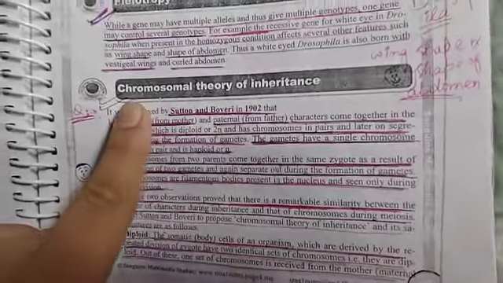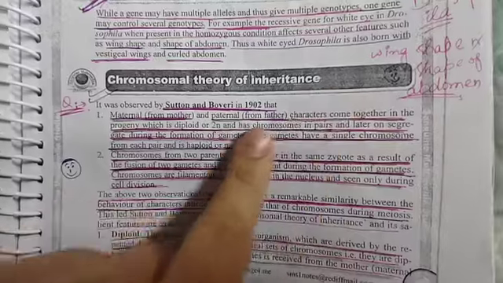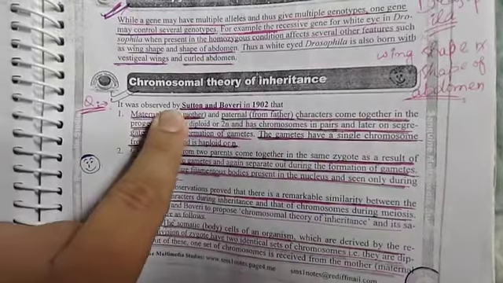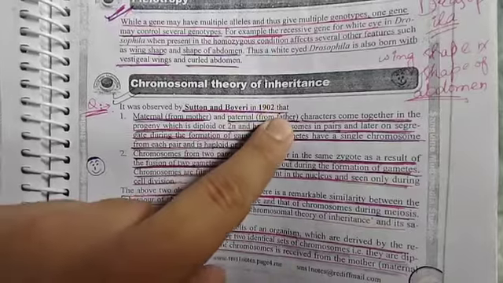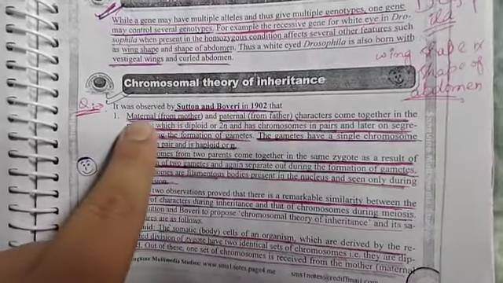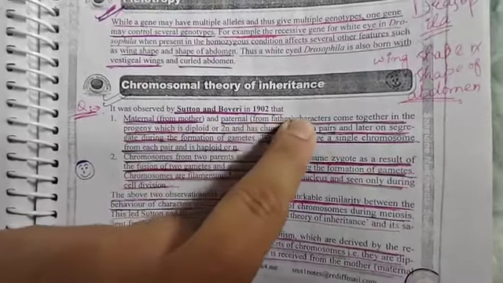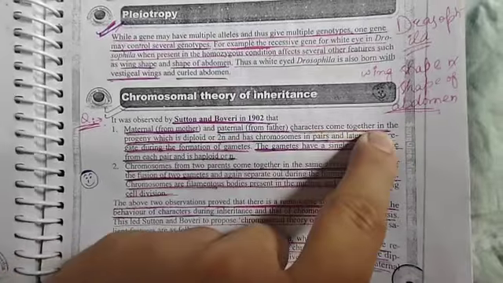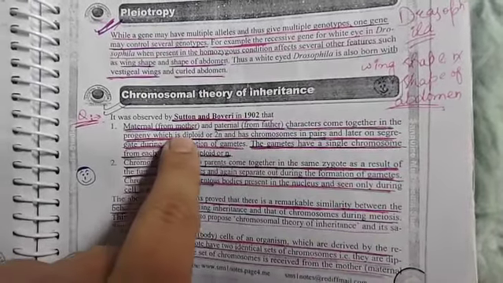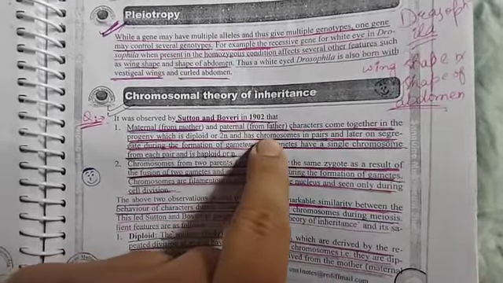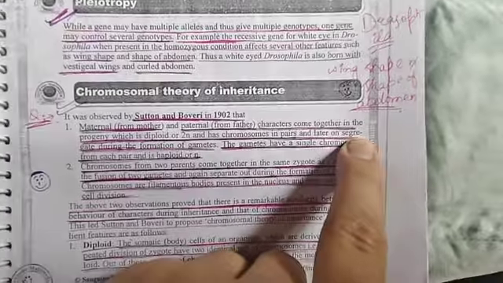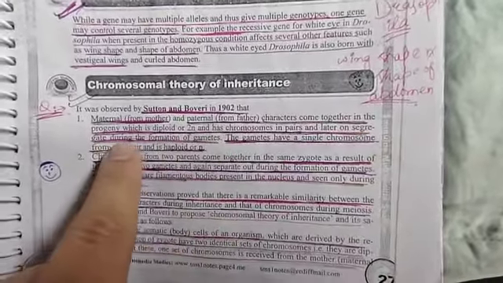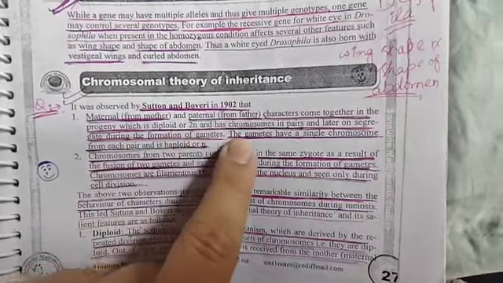Here, chromosomal theory of inheritance. It was observed by Sutton and Boveri in 1902 that maternal characters from the mother and paternal characters from the father come together in the progeny, which is diploid or 2n and has chromosomes in pairs, and later on segregate during the formation of gametes.